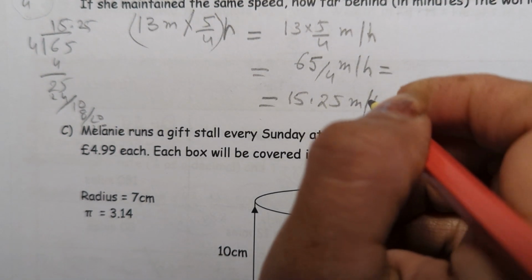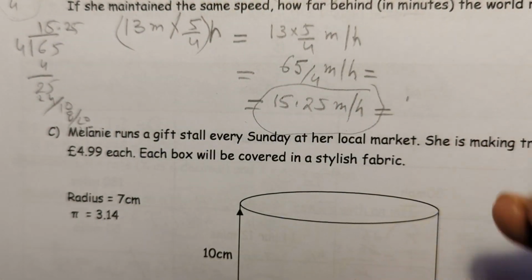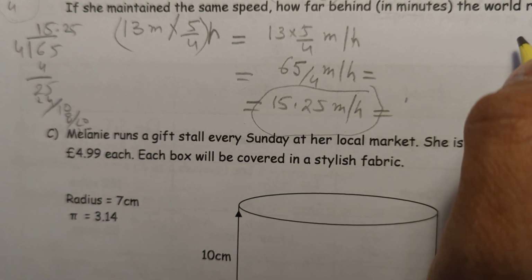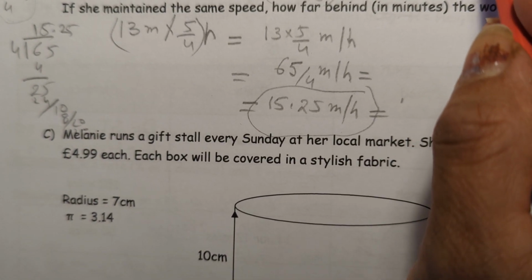So she is covering these miles in 1 hour. And we have 31 by 15 hours, and the total marathon is 26.2 miles.